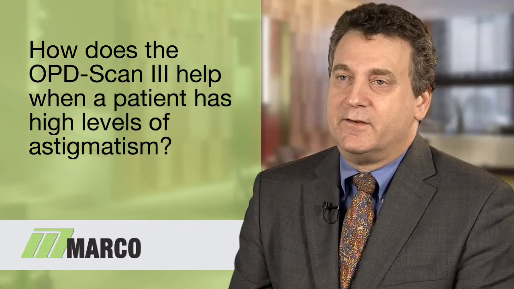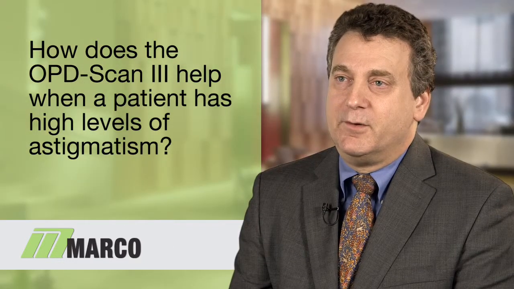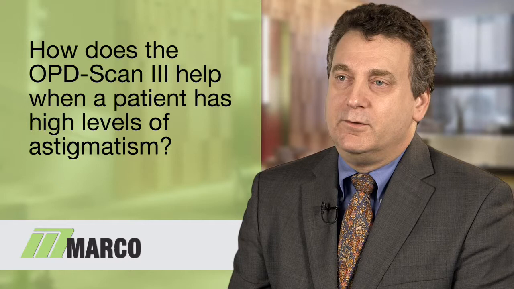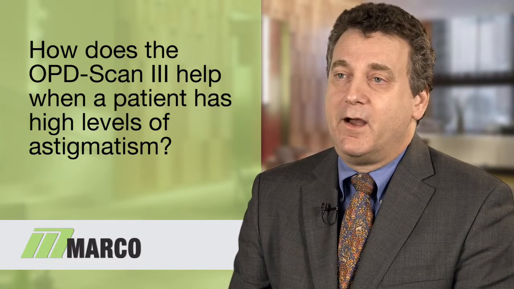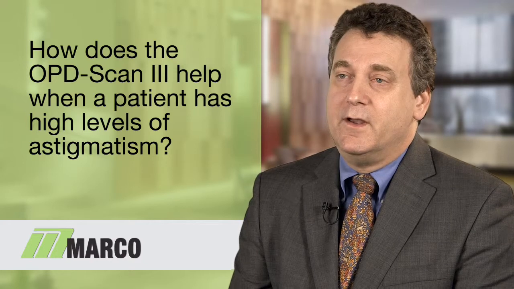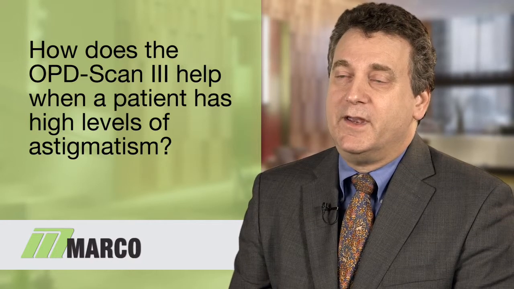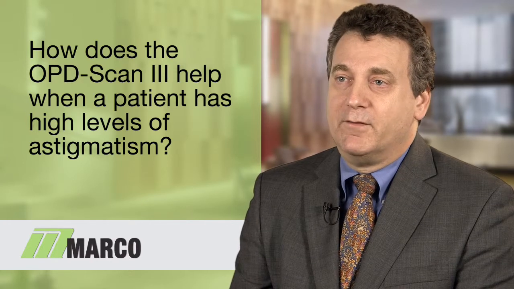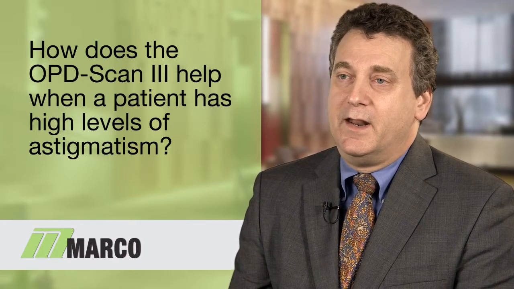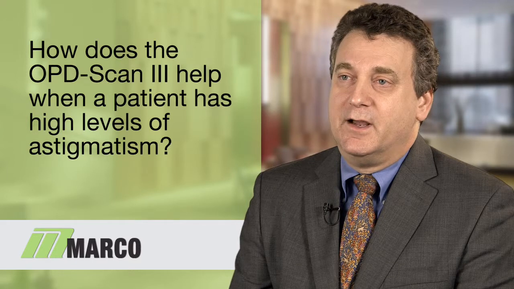The OPD scan is especially helpful in a patient who's considering a multifocal lens, but then you look, and they have astigmatism, and you also see that they have a fairly high level of higher order aberrations. So that's a patient where I'm very comfortable saying, well, I know you're interested in multifocal technology, but we're probably much better off going ahead with a toric lens. And it allows you to make that recommendation very comfortably for the patient.